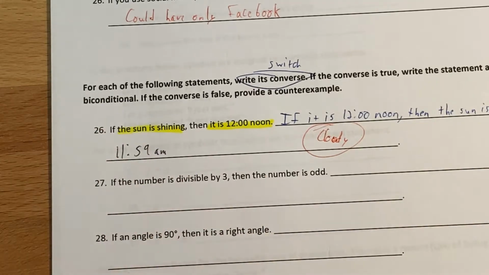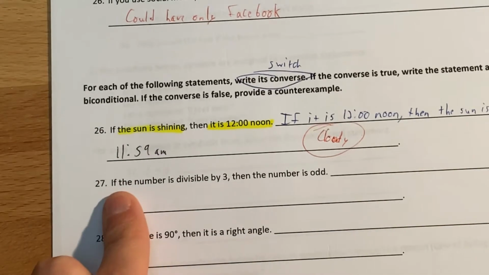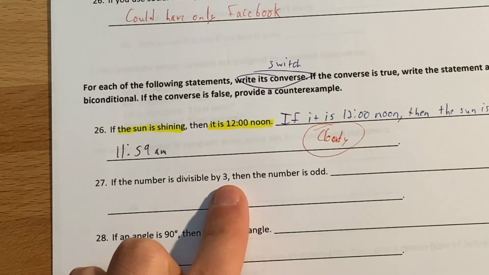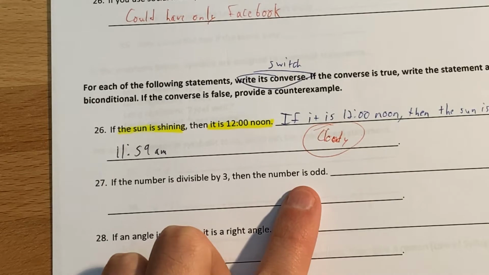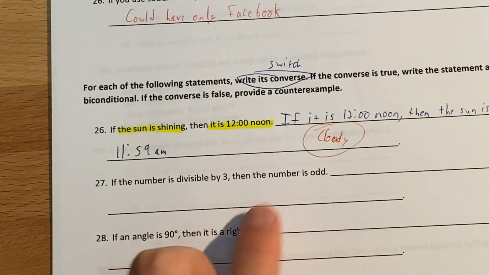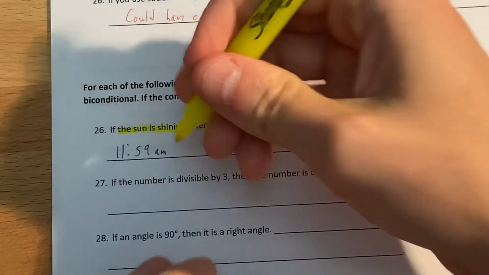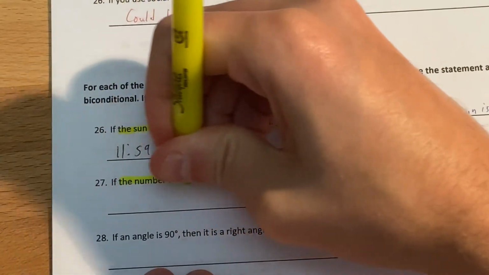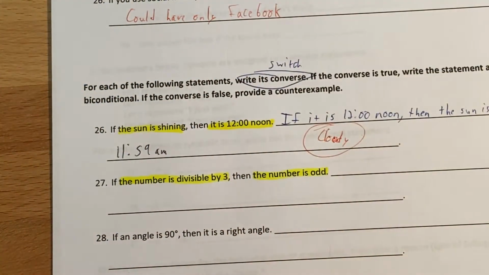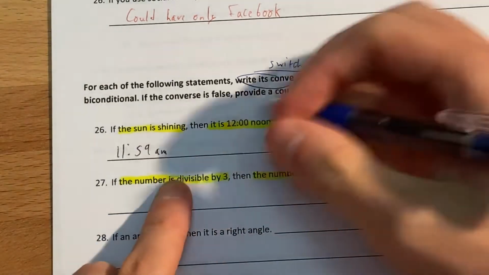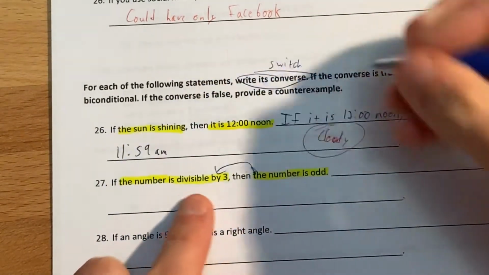So next up, if the number is divisible by 3, then the number is odd. I think we already talked about this, but either way, it does say to do the converse, so here we go with that. We're going to tweak these. We're going to switch them.